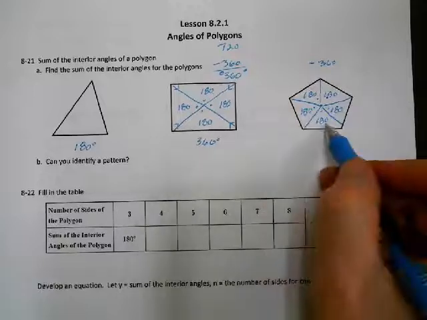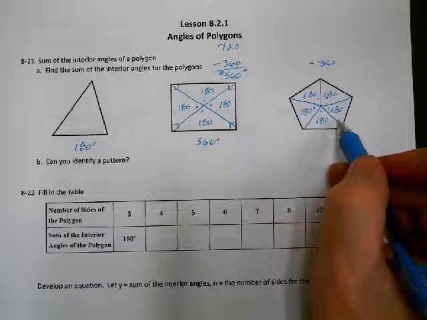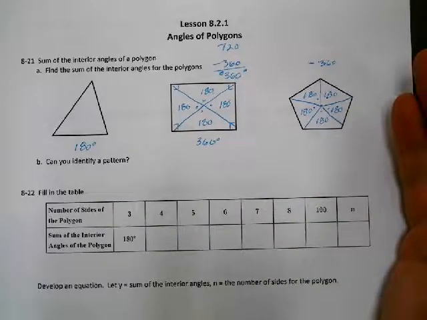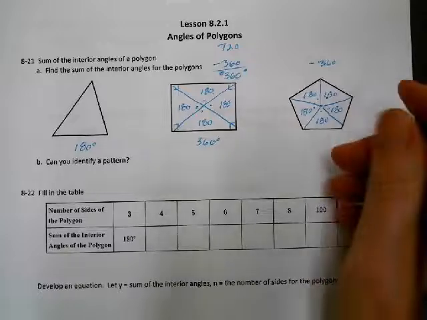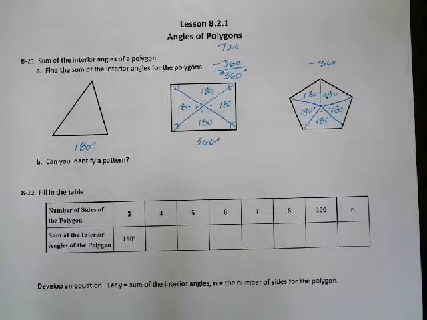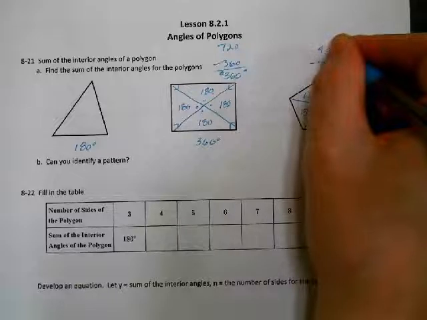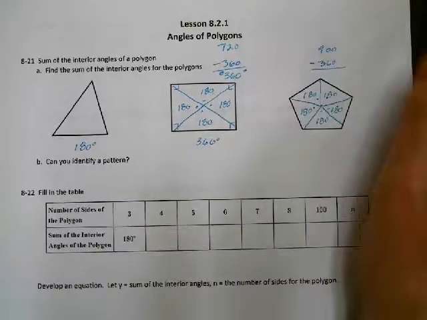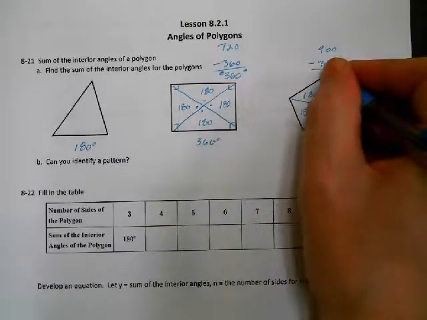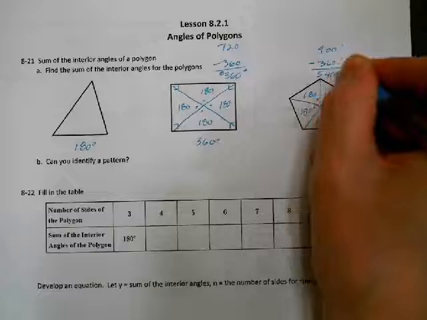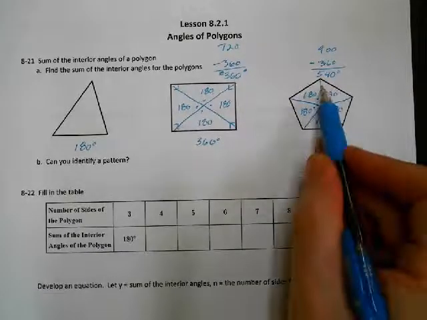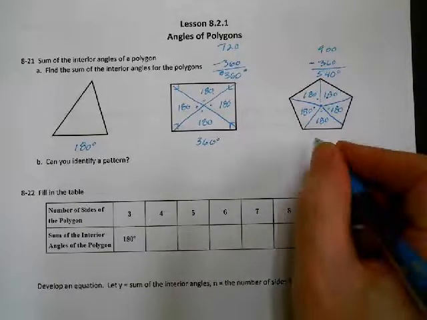So how many triangles do I have there? How many 180s do I have? I got 5 180s. So 5 times 180 should end up being 900. If I do 900 minus 360, I should get 540. So that's how many degrees we should have for the sum of the interior angles.